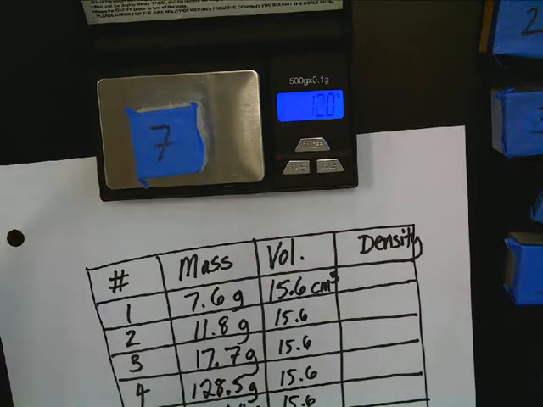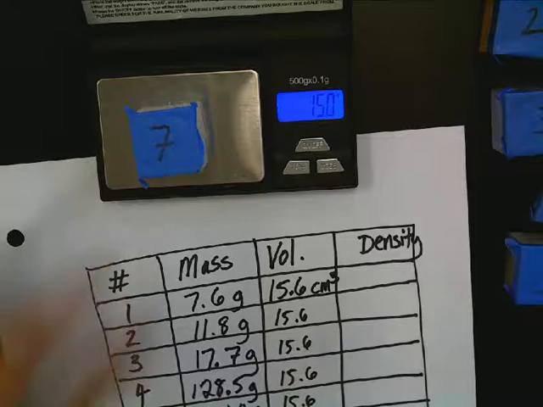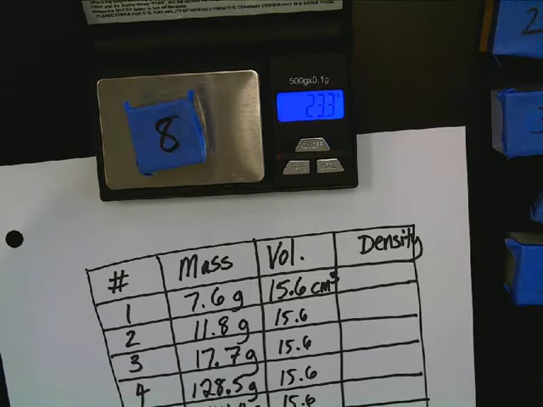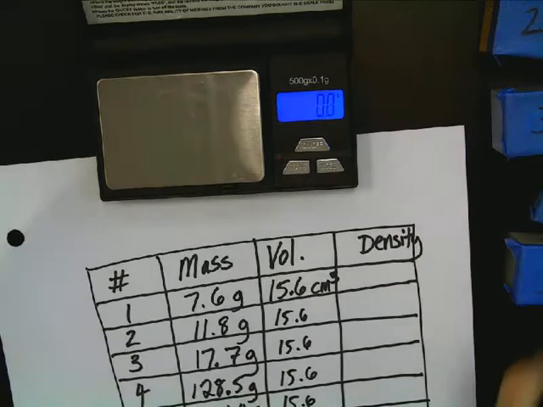Here comes 7, 15.1. Here comes 8, 23.4, and I'll show you my chart when I'm done, okay?